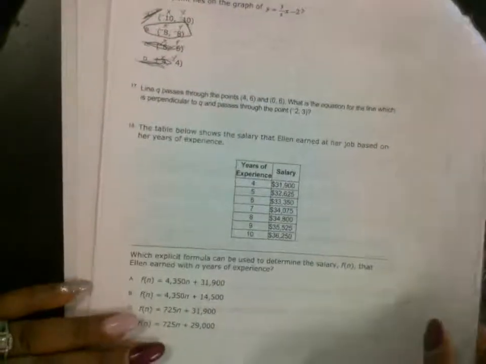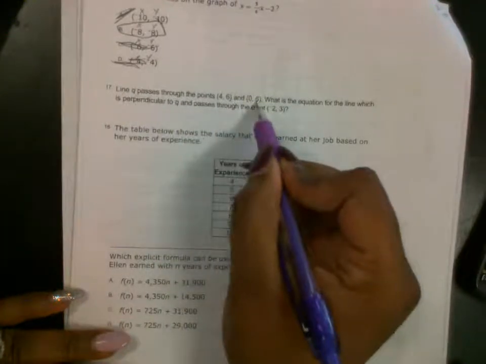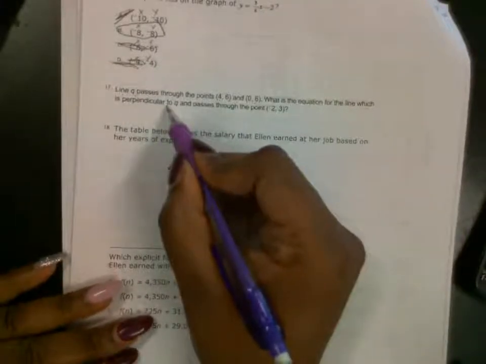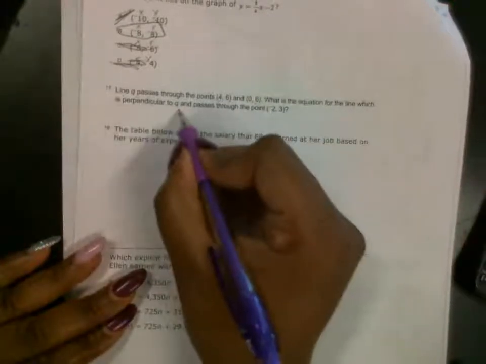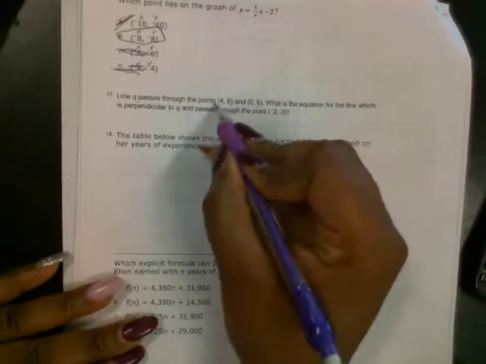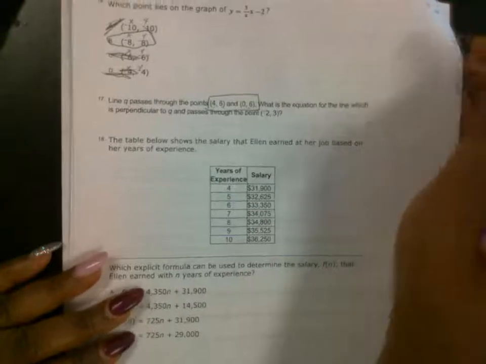Okay, 17. We are doing line Q passes through these 2 points, okay? What is the equation for the line that goes through perpendicular? Which line is perpendicular to that? So perpendicular means that the slopes are opposite reciprocals. So I need to find the slope of this first, okay? So let's find the slope.